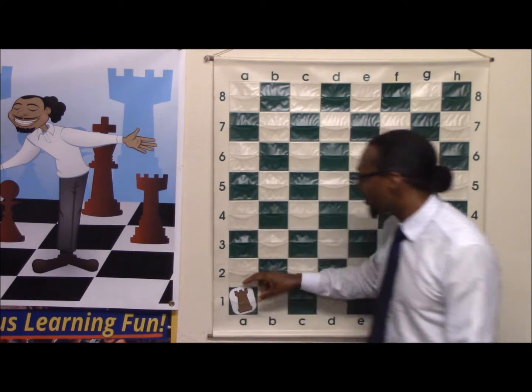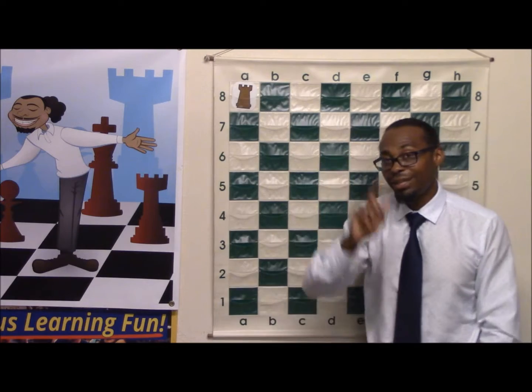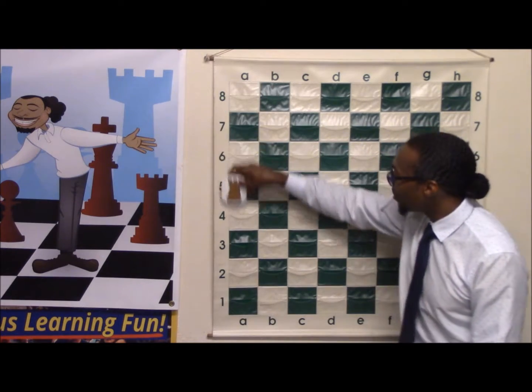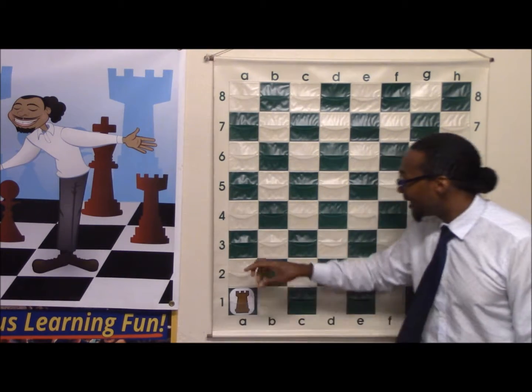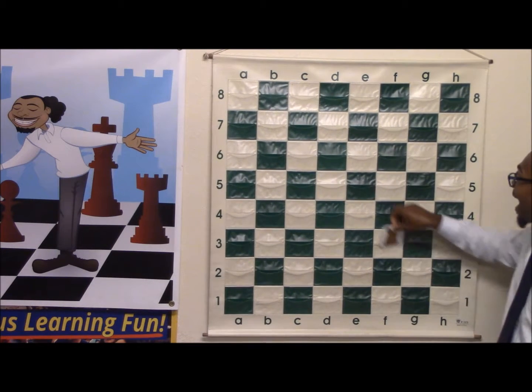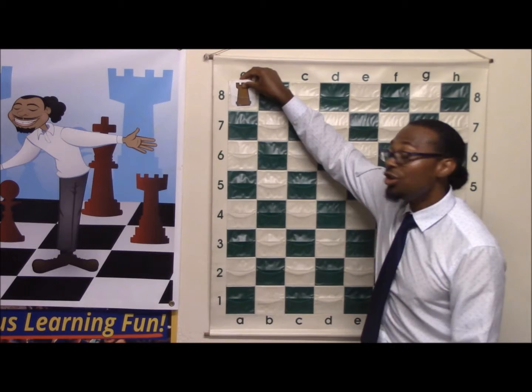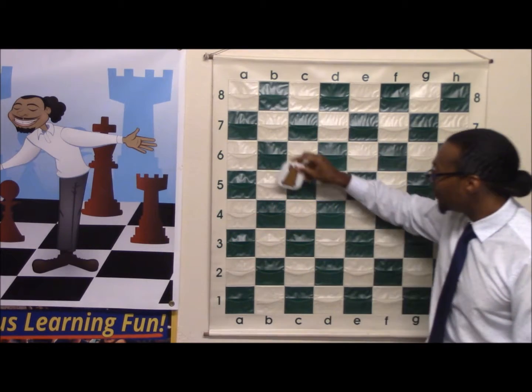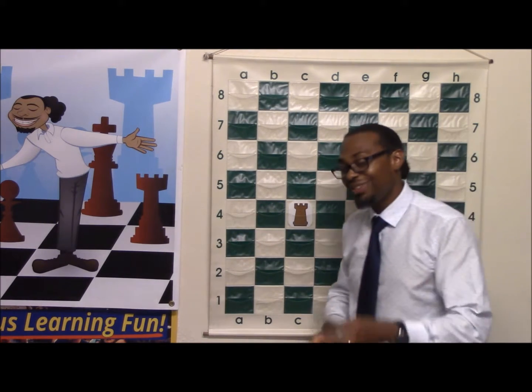So the rook can move up the board, down the board, to the side, as far as he wants. Can he move up the board like this? Yes. Can he move down the board like this? Yes. Can he move to the side of the board like this? Yes. Can he move diagonal like this? No. I'm sorry, the rook does not move diagonal. That's the bishop's job. He had a beautiful job if he would have just accepted it.